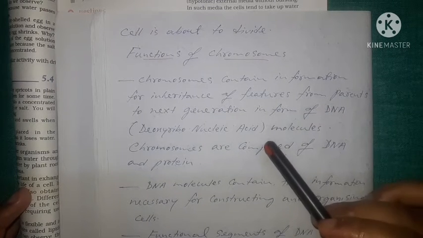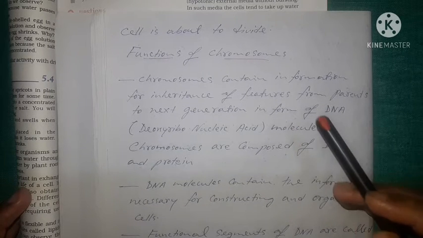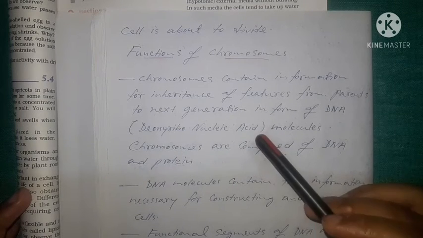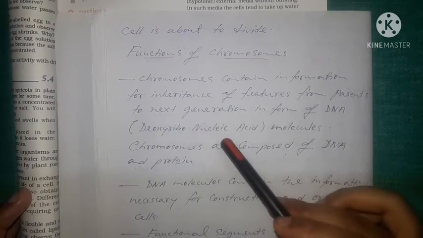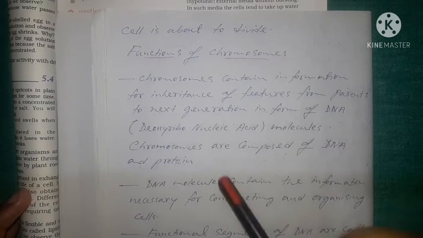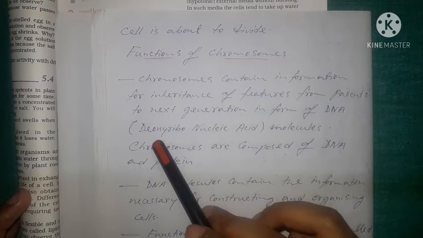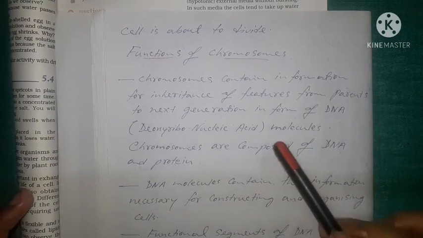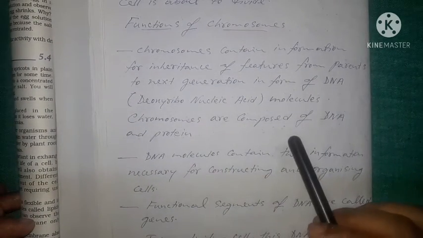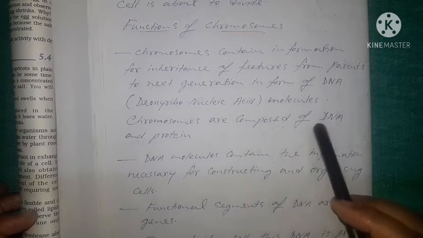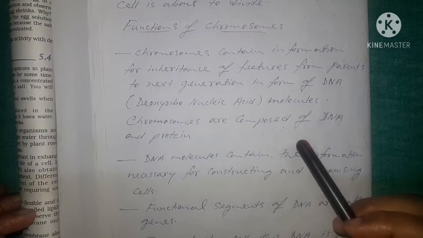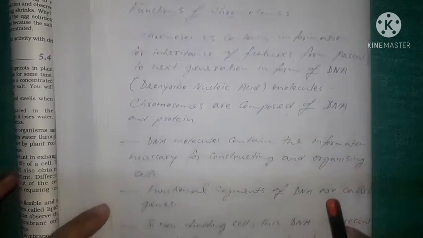That means when you see a child, how he inherits the characteristics or traits of his parents, it is due to these chromosomes that got transferred from the parents to the child in the form of DNA molecules. The full form of DNA is deoxyribonucleic acid. Chromosomes are composed of DNA and protein.